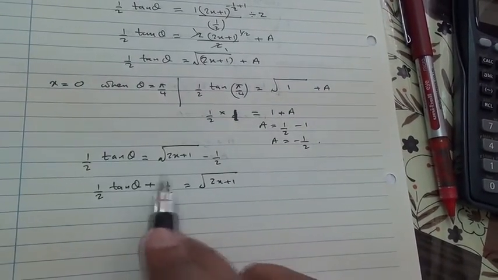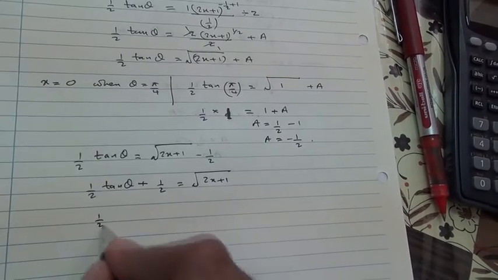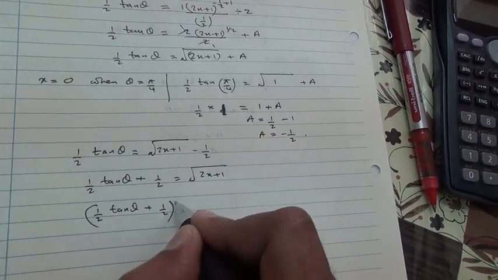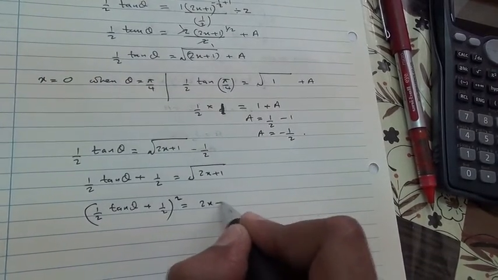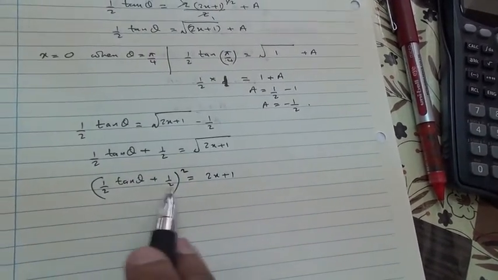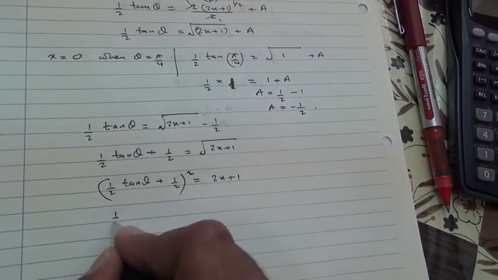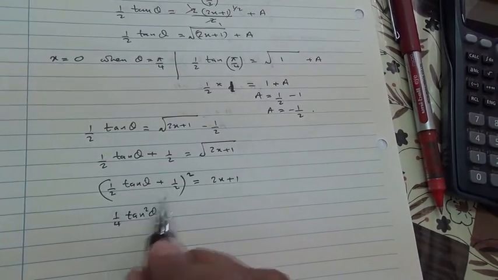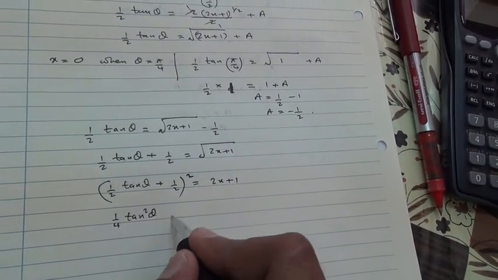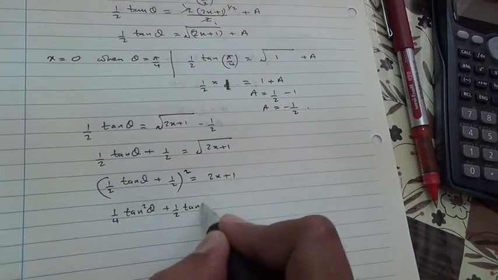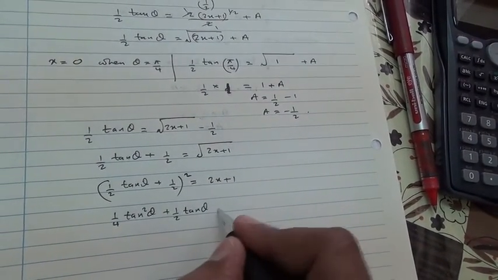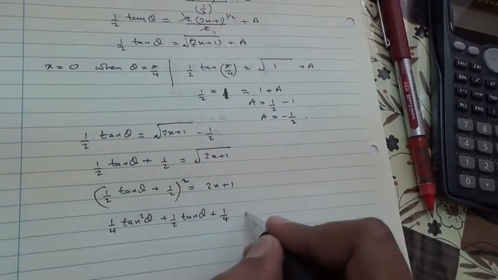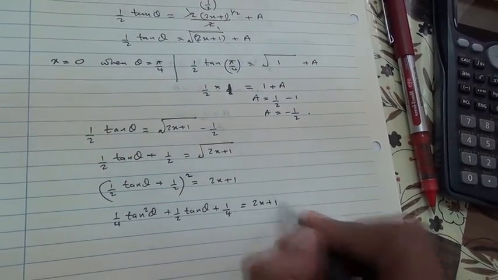You take away the root, that's going to become square, so half tan theta plus half, all squared, is equal to 2x plus 1. You expand that and you're going to end up with 1/4 tan squared theta, 2 times the whole thing, it's going to become plus half tan theta, 1/4 squared is plus 1/4, is equal to 2x plus 1.